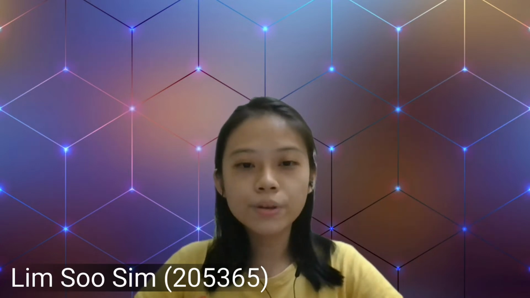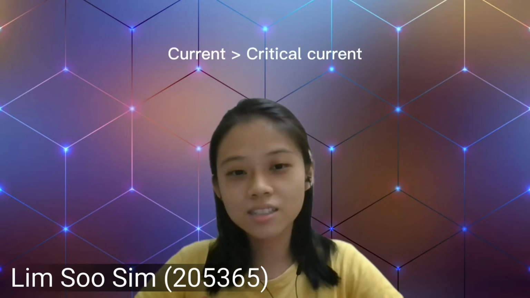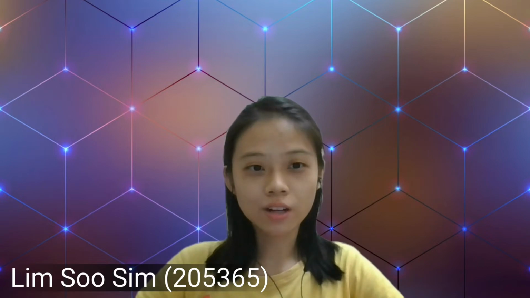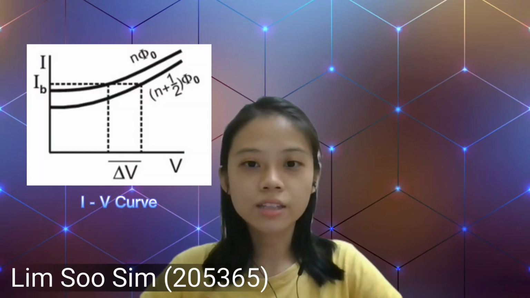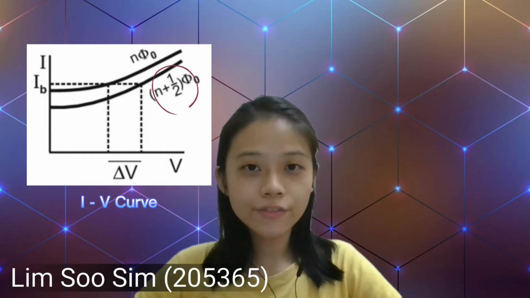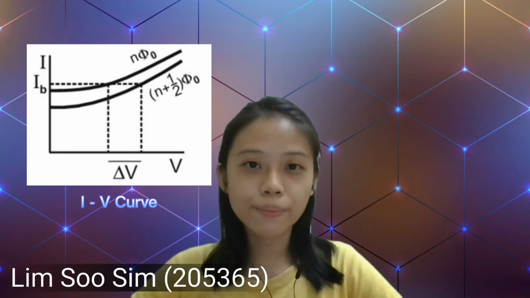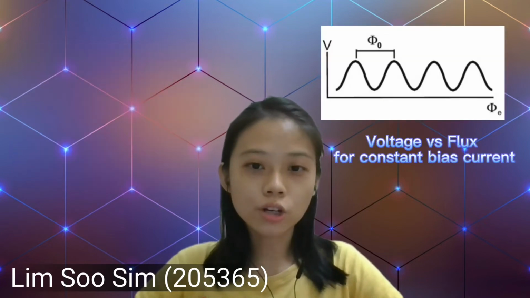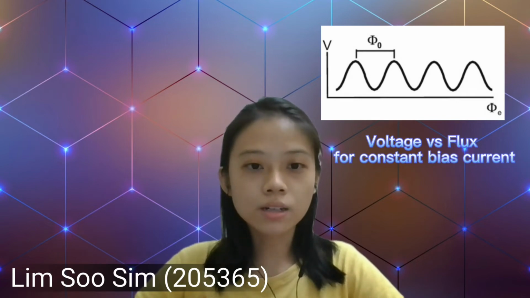A voltage appears across the Josephson junctions when the current in either one of the paths exceeds the critical current of the junction. Now let's move to the graph. The graph shows the current-voltage characteristic at integer and half-integer values of the applied flux, and the operation point is set by the bias current. The next graph shows that the voltage across the SQUID oscillates with increase of the flux with period phi naught, with a constant current above threshold.